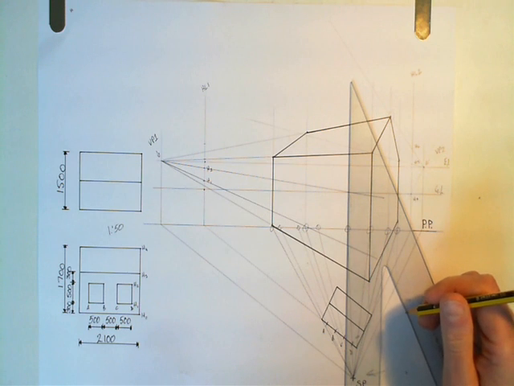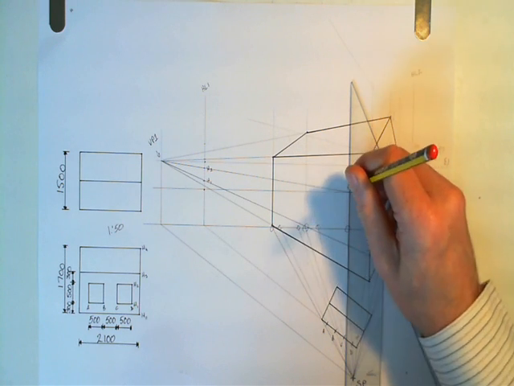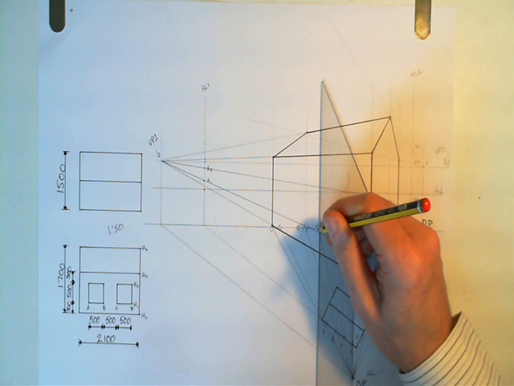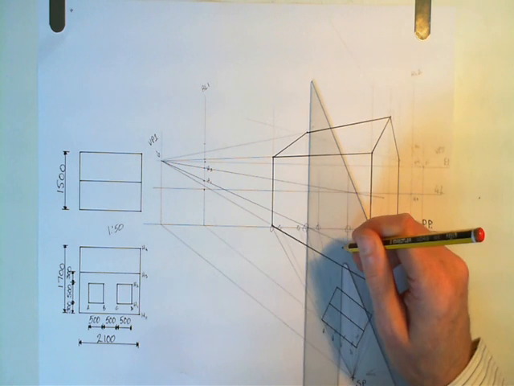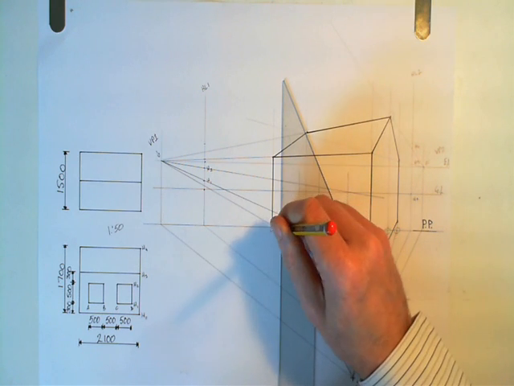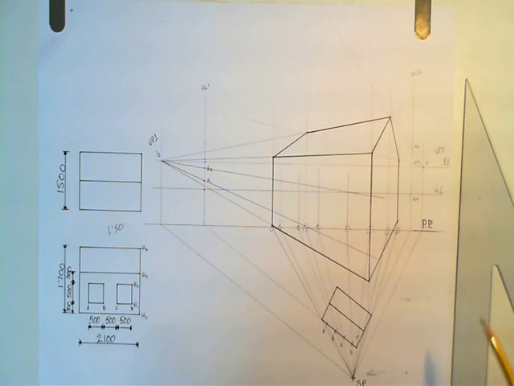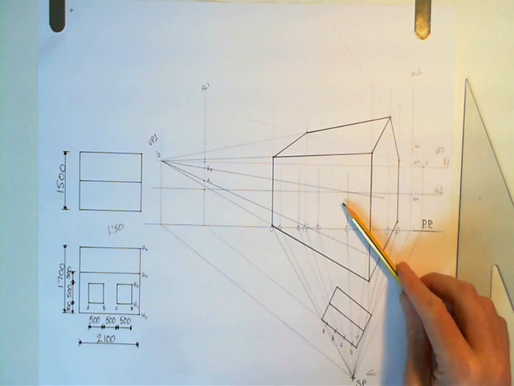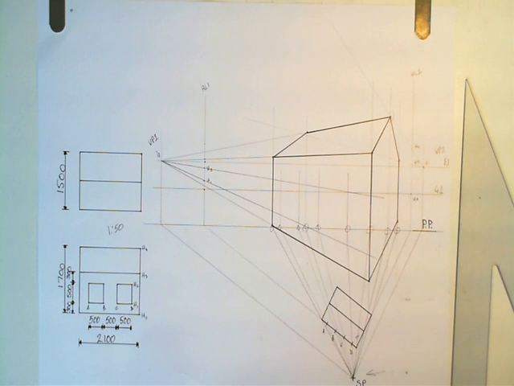I now take these vertically up the way and down the way. Vertically up and down, and finally up and down. Now hopefully you can just see a window there and a window there.